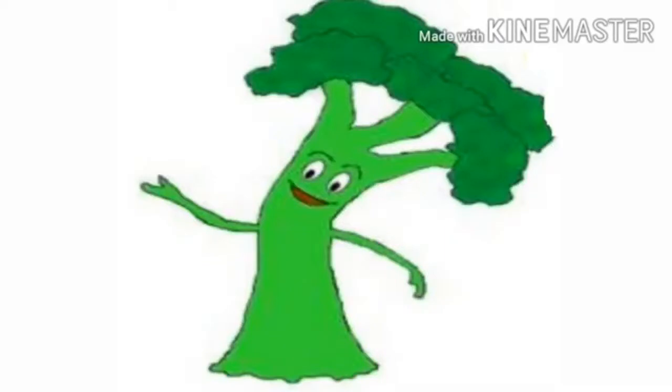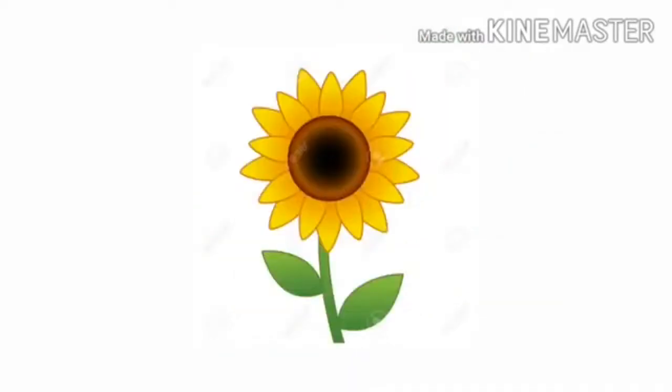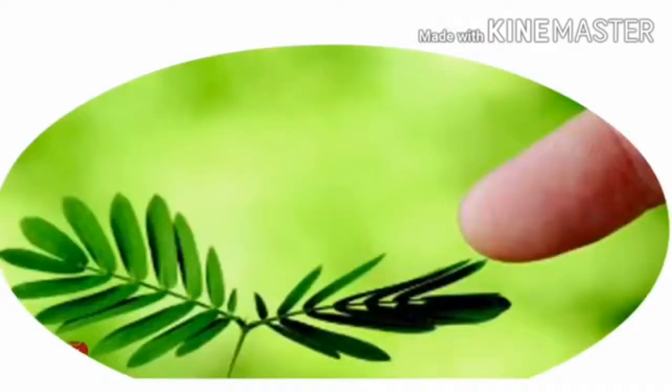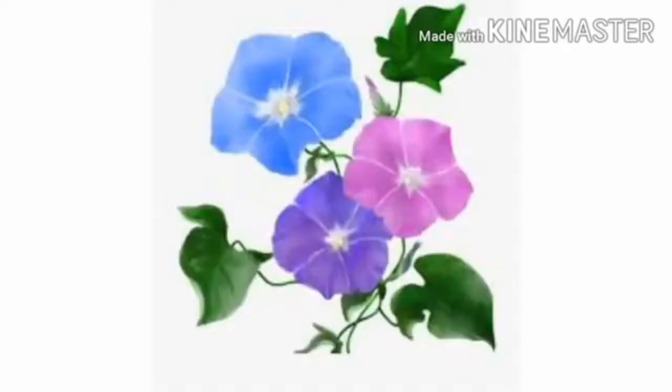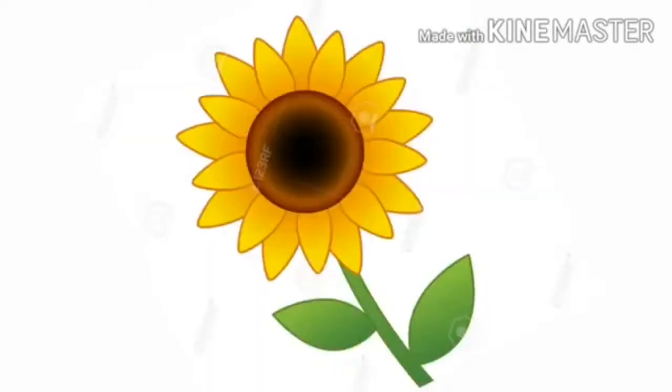In the same way, plants also show some movements. For example, sunflower, touch me not plant, and morning glory flower. When the sun rises, the sunflower faces the east direction.